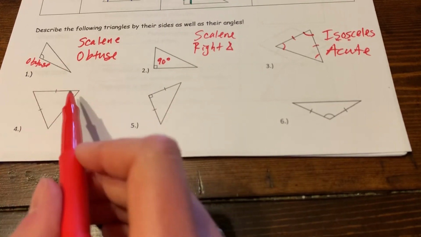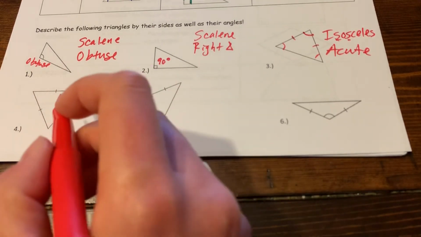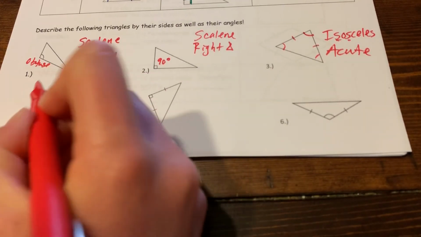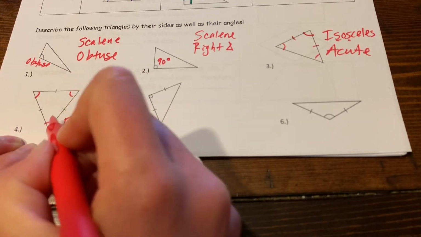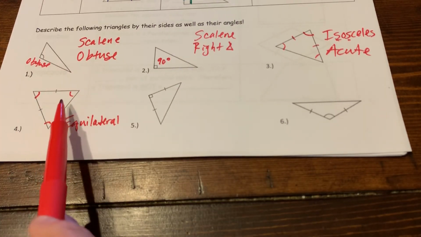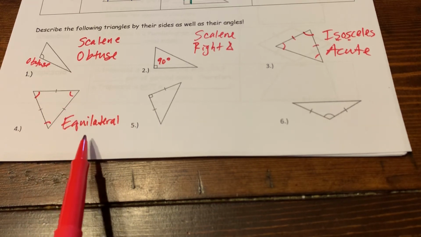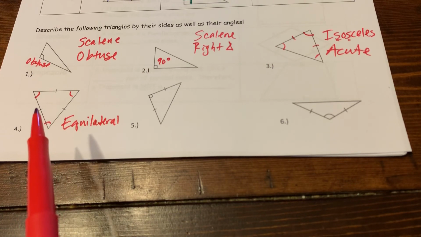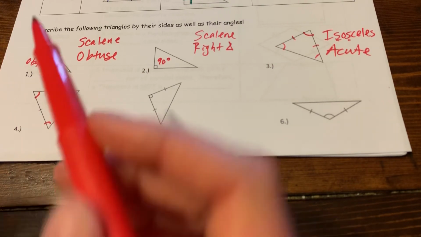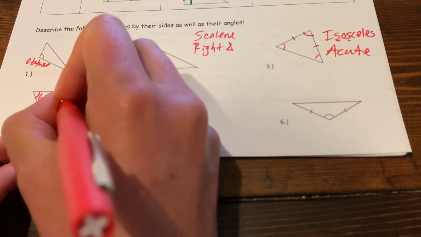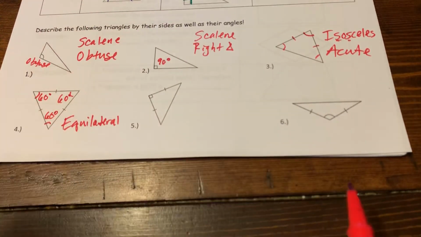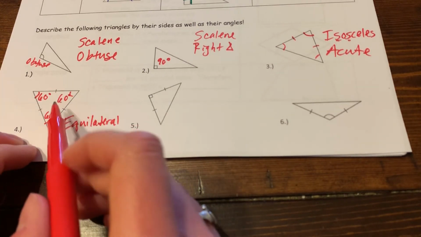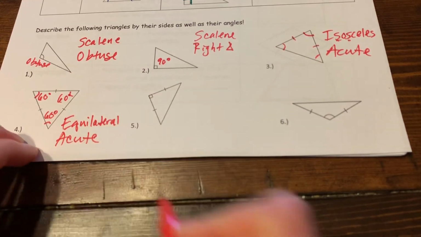Equilateral triangles. This is an equilateral triangle because all 3 sides are equal. And it turns out, if we go back to the fun fact that triangles are 180 degrees, it turns out that all of the angles are equal in an equilateral triangle. So 3 equal angles adding up to 180 degrees, that's 180 divided by 3, that's 60 degrees each. So that's just a fun fact. You don't have to know that, but just for those higher achievers, it's 60, 60, 60. And because 60 is less than 90, that's an acute triangle.